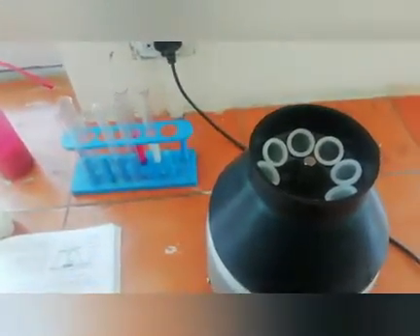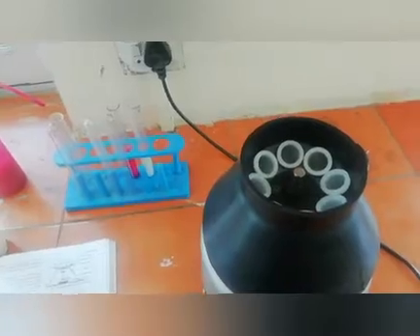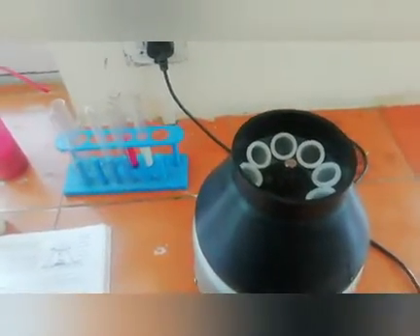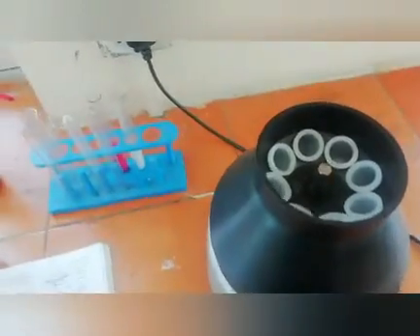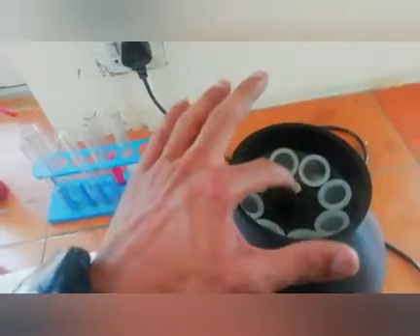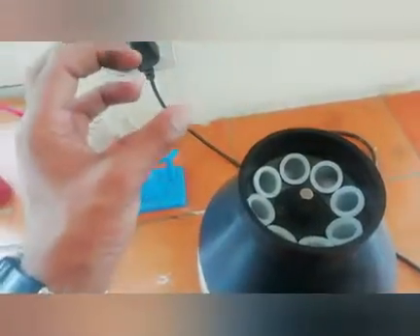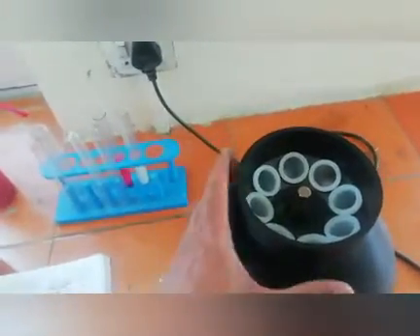Let's understand first. Centrifugation is an improved method of sedimentation. In this method, the rate of sedimentation is increased by applying centrifugal force. I think you have studied centripetal force in physics. Centripetal force is the force that comes from the center. Suppose you tie a stone with a thread and revolve the thread around your head, you can see that is centripetal force.